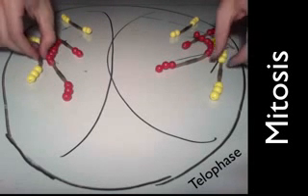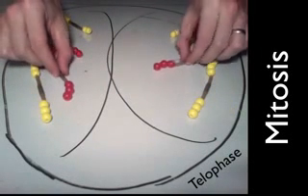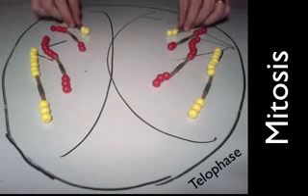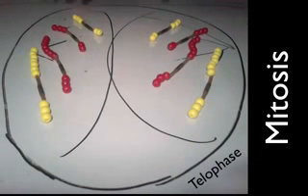Now if you look at the chromosomes in each of these nuclei, we've got one like that, we've got one like that, we've got one like that, and we've got one like that. They're exactly the same. In other words, we have two brand new nuclei, and each of them have the same duplicate DNA in each one. And that's the goal of mitosis. The goal of mitosis is to make two exact copies of the cell.